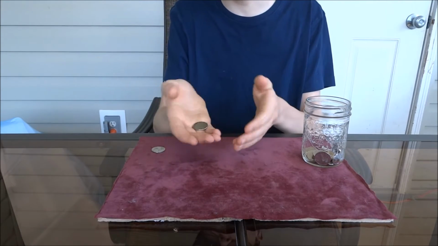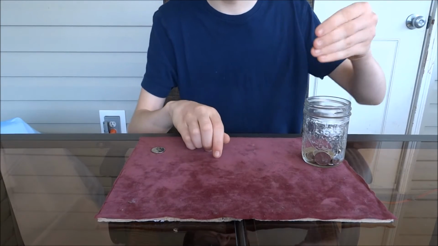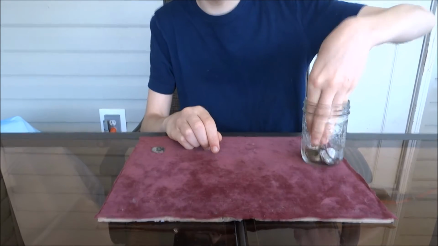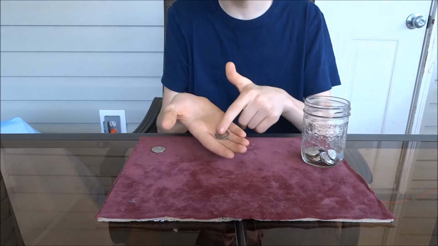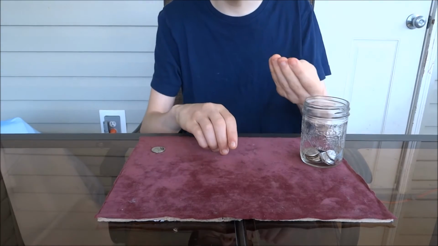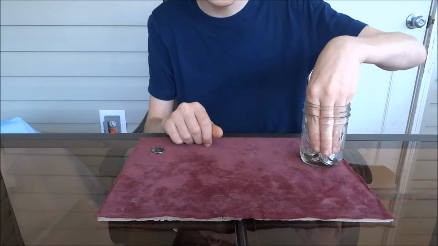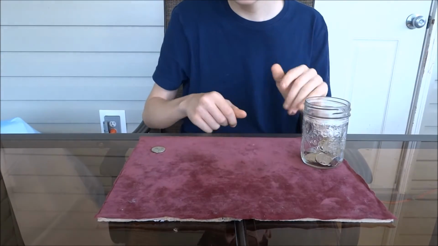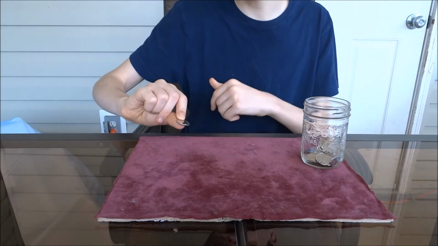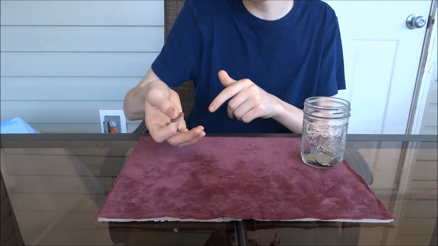So you're going to toss it back and forth, pretend to put it in this hand, but it's still in this hand, and then you're going to apparently put it in the jar, and then just shake the coins up a little bit when really it's still in this hand. Now, while it's still in this hand, you're going to pick up your prediction quarter and swap it out with the quarter that they already noted the date on.